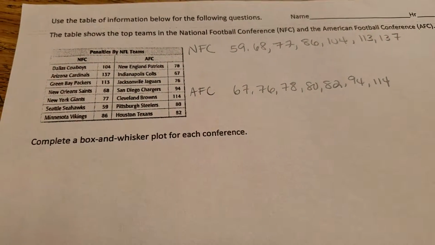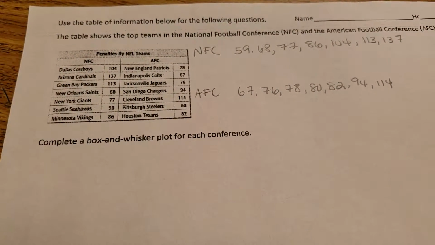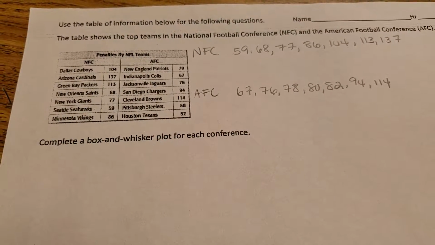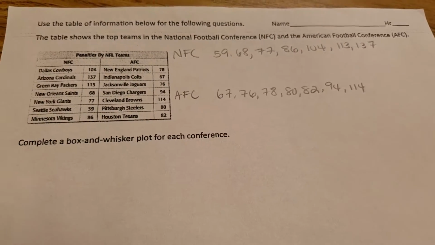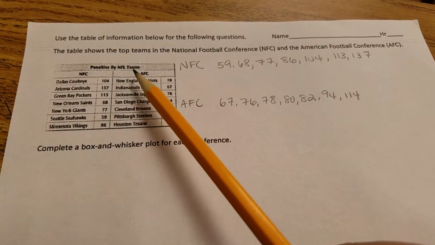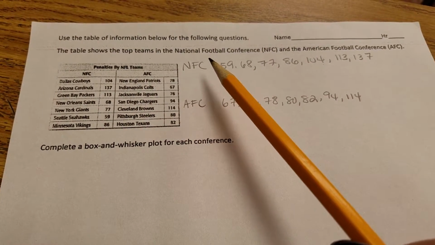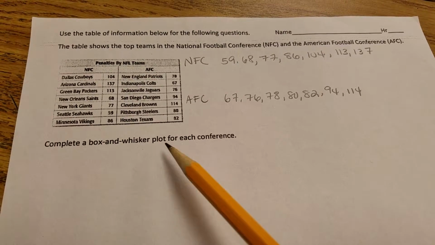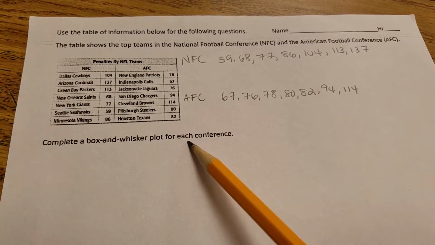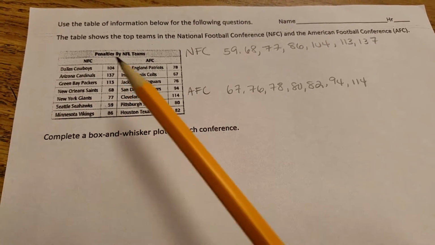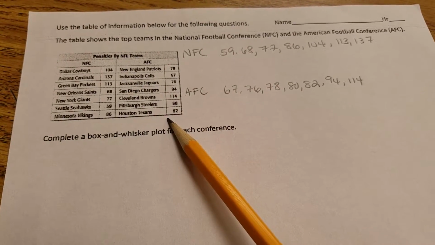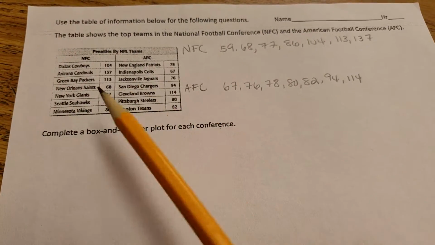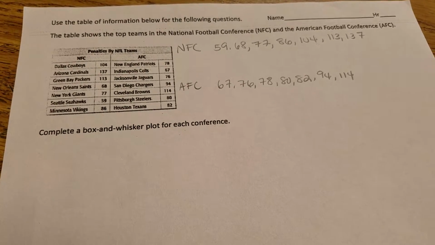Okay, so this is the video to show you how your test should have been done for the data distribution. It says right here, the table shows the top teams for the NFC and the AFC. It says right here, complete a box and whisker plot for each conference. Each means both. I have one conference here, one conference here, so therefore I have to separate them. Keep them separated, do not put them together.